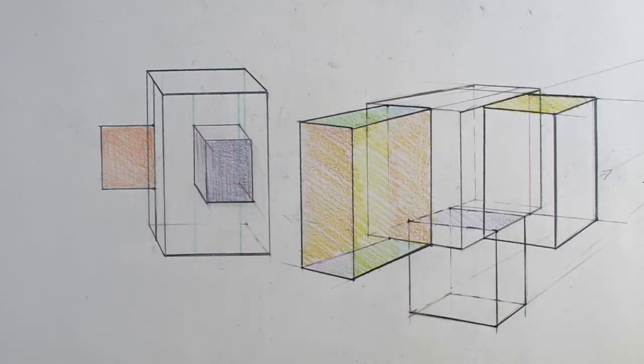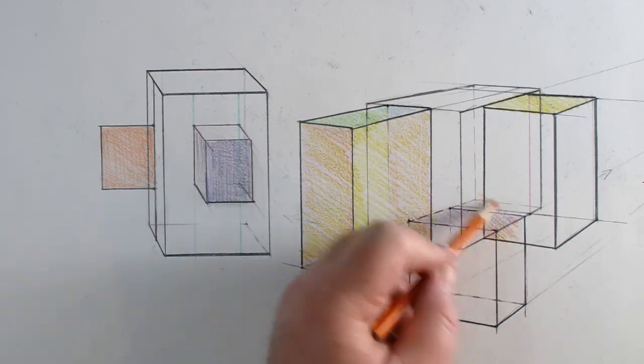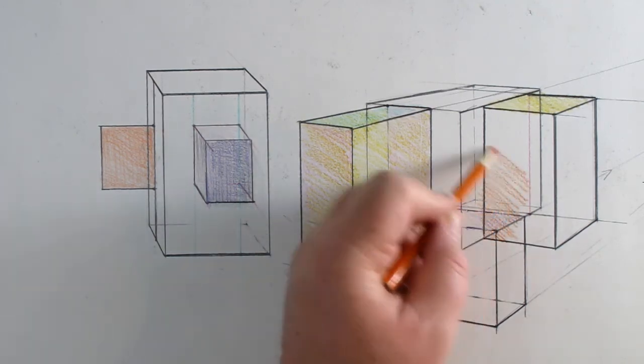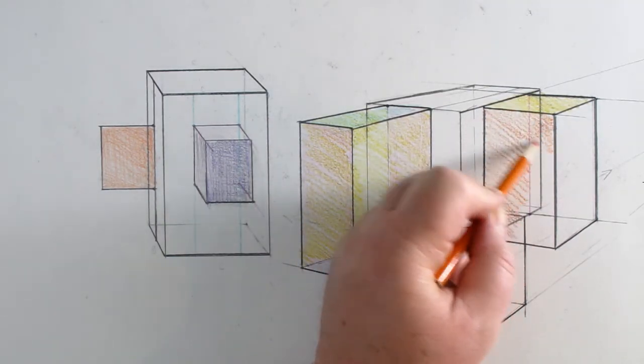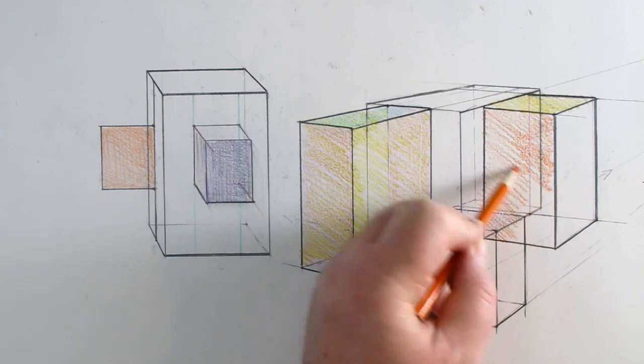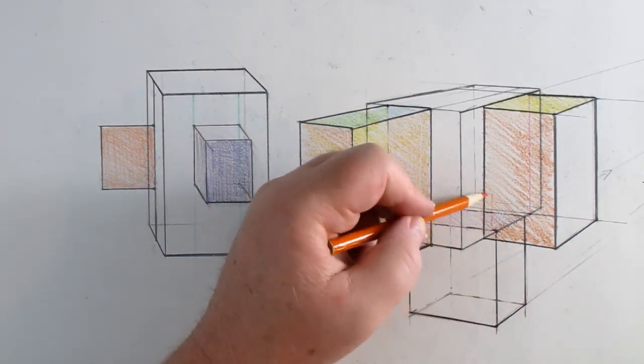We'd be able to see the side plane, which we'll make orange. So we'll be able to see that plane right there.